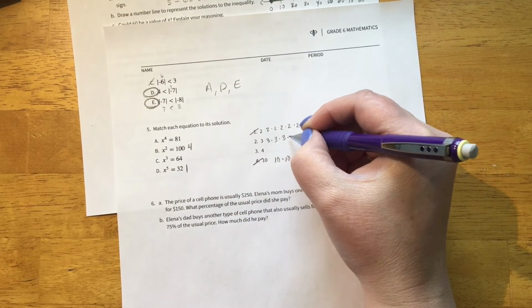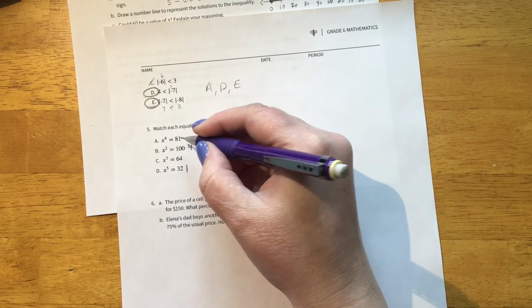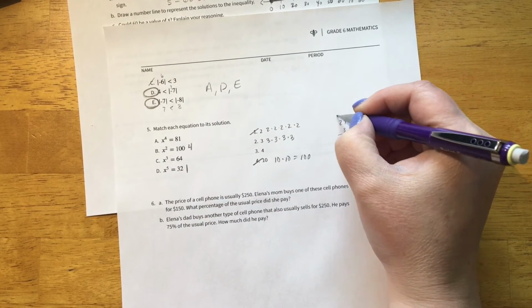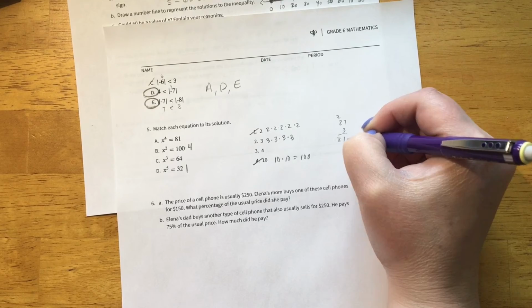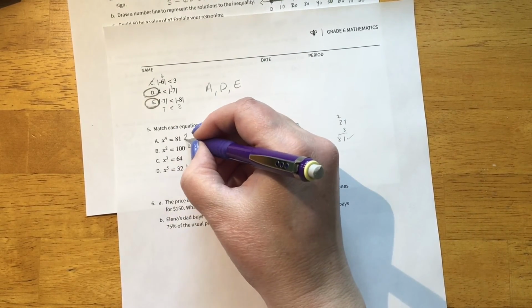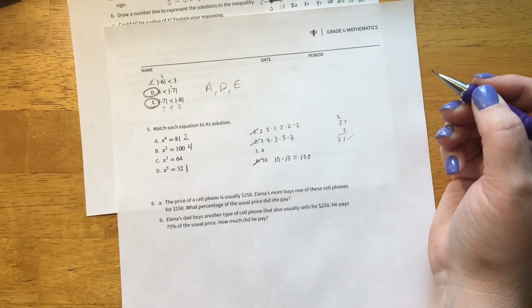Let's try it out. If I times 27 times 3, does that equal 81? 27 times 3 is 21, 6, 7, 8 is 81. Yes, it is. So 2 must be part A. Very good, very good, very good.